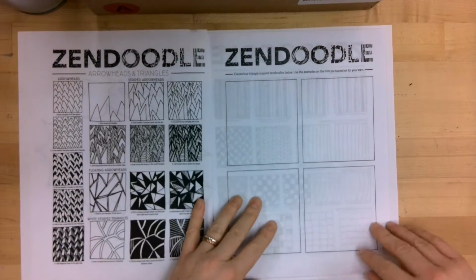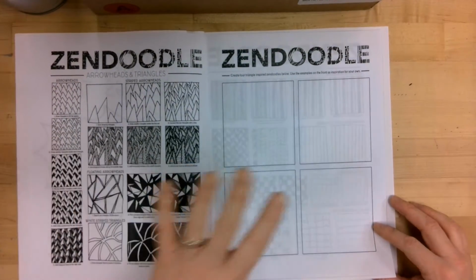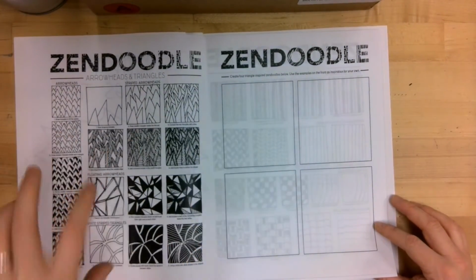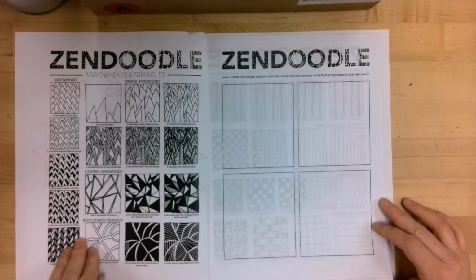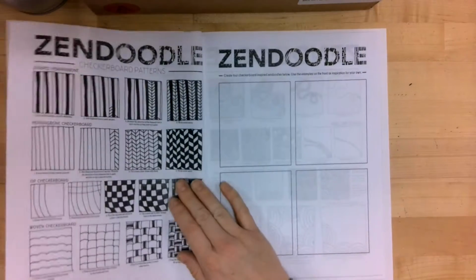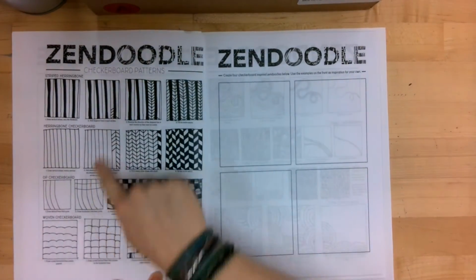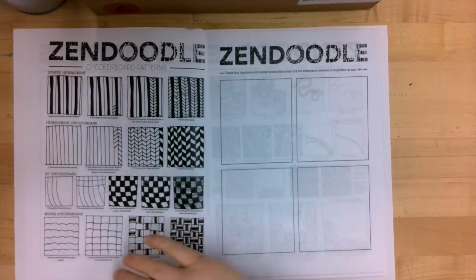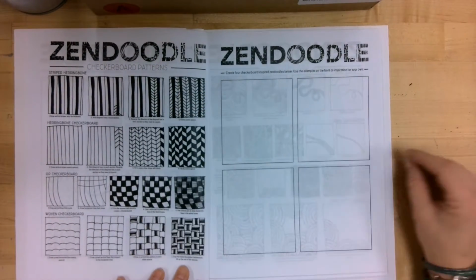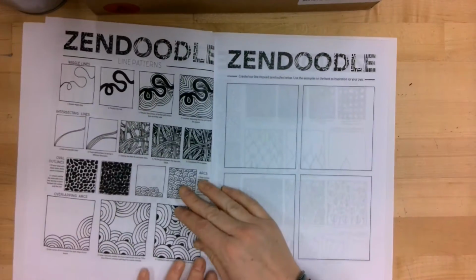So what you have here are a number of different pages of different examples of zentangles, or what this art teacher calls Zen doodles. So we have ones that utilize the shapes of triangles. We have some that feature checkerboard patterns, right? That's just your straight lines that go one way and another. So you can see the many different variations here of checkerboard patterns.